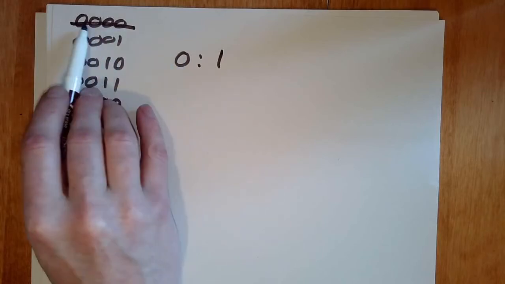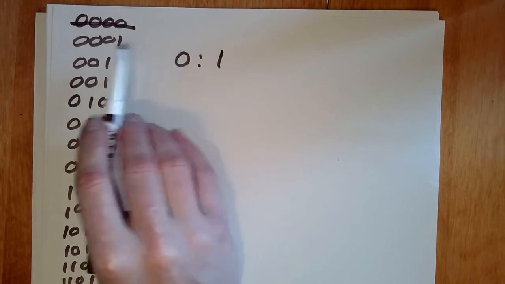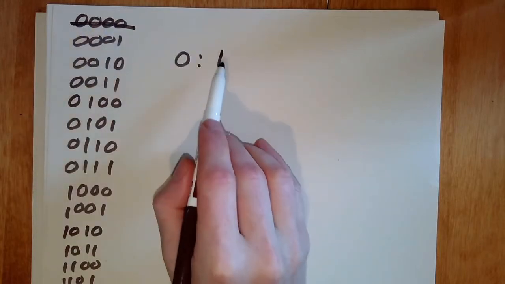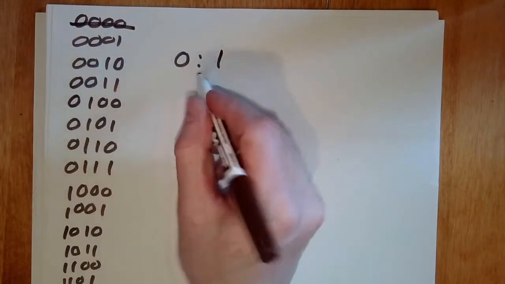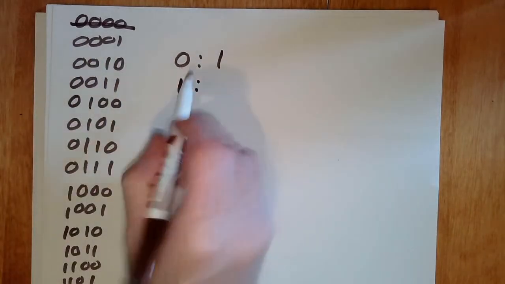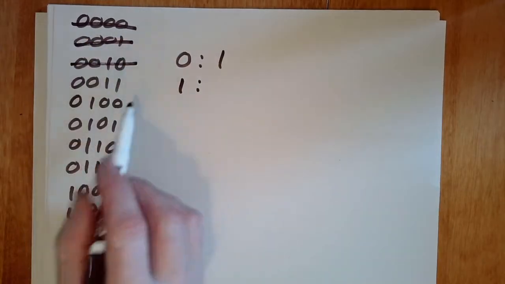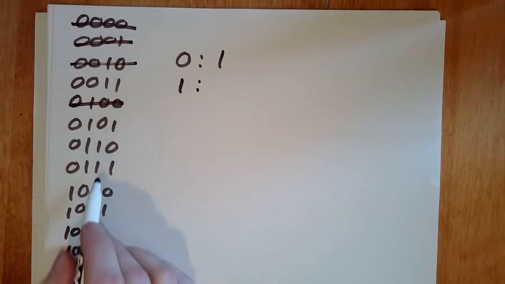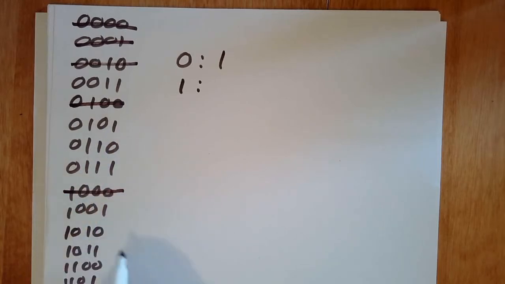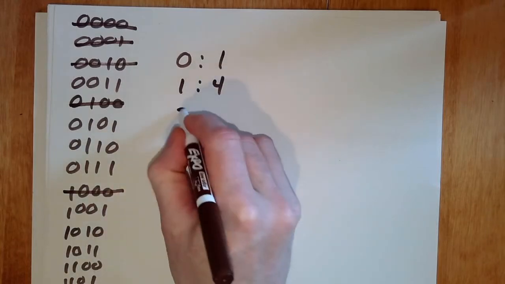If the sum of these bits is 0, and it is in one instance, then we only count that once. Now let's count the sum of ones that are 1, right? So we've got 1 here, and 2, 3, 4, and that looks like it.